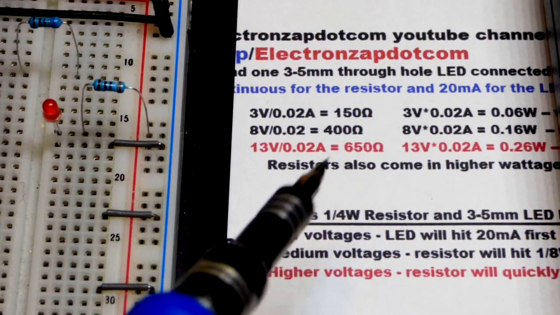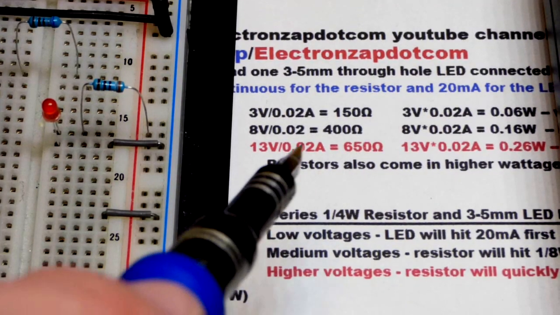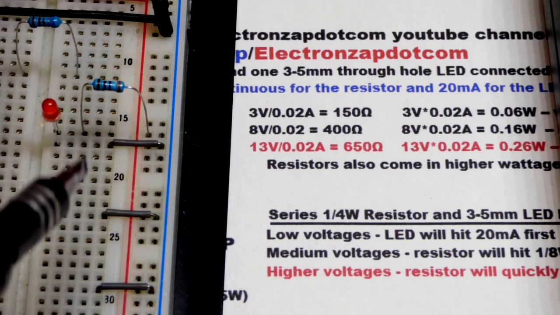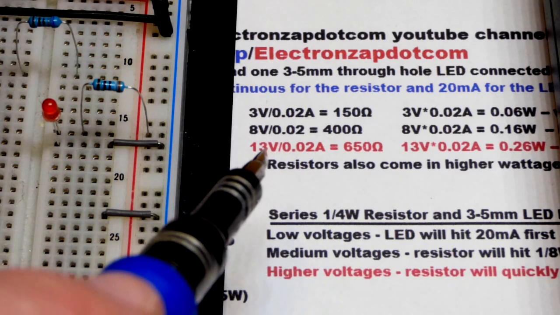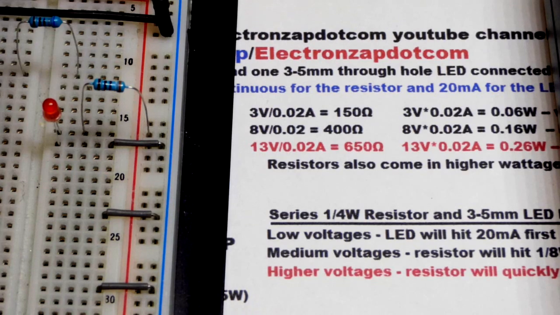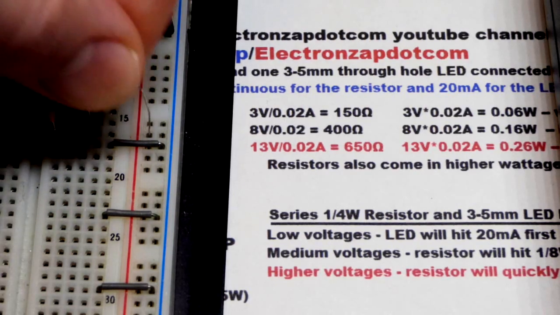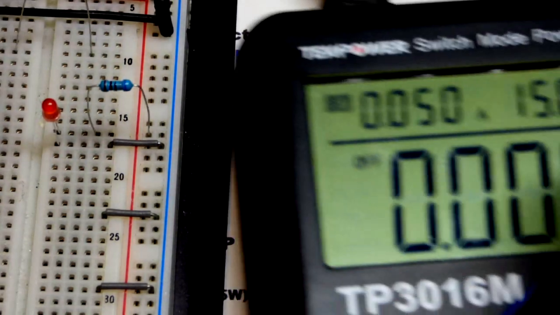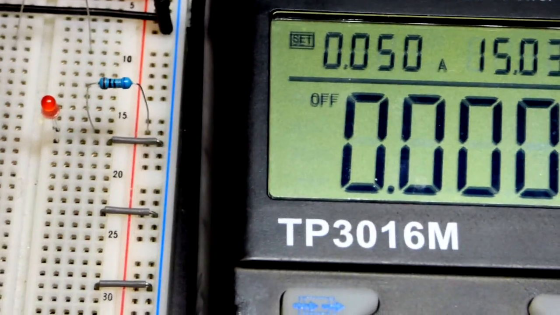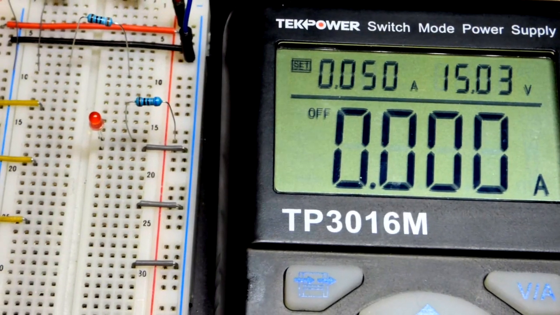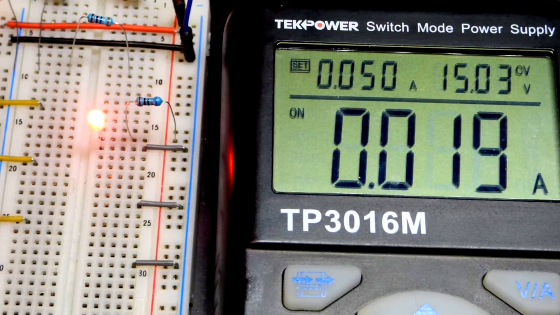And finally, I calculated I'll need a 650 ohm resistor to get 20 milliamps of current through the circuit, including the LED, at 15 volts, of which the LED blocks 2 volts. And I have a 680 ohm resistor right here. So when I apply the power with 15 volts, then we will probably see slightly less than 20 milliamps of current, which you can see there.